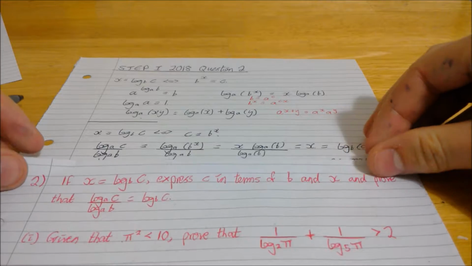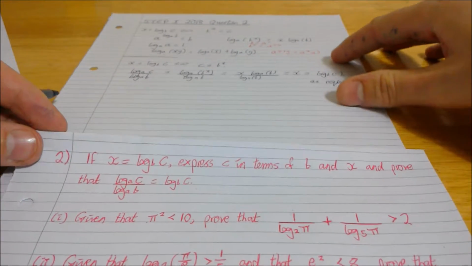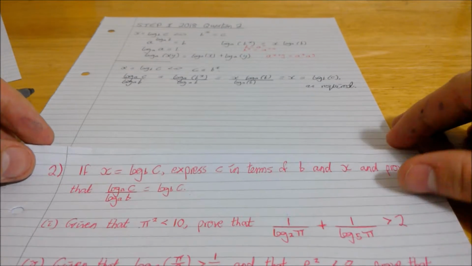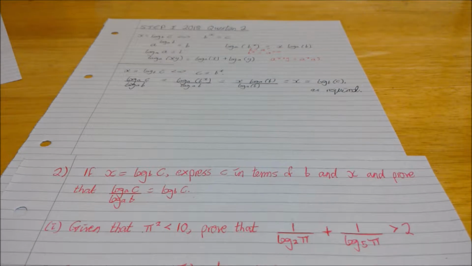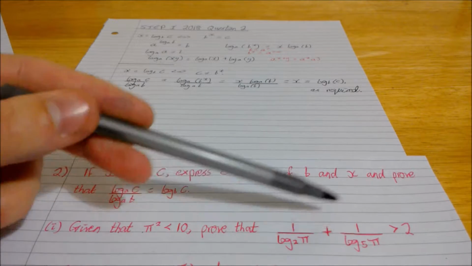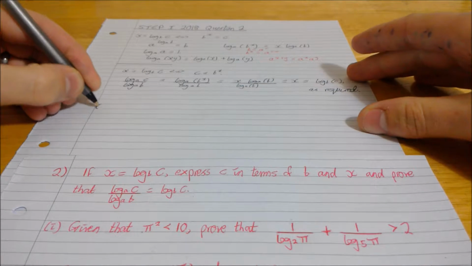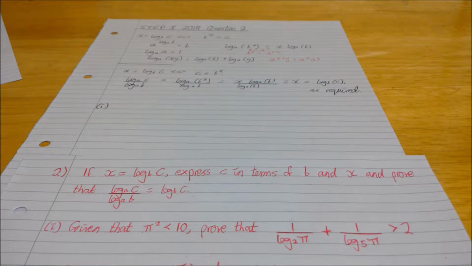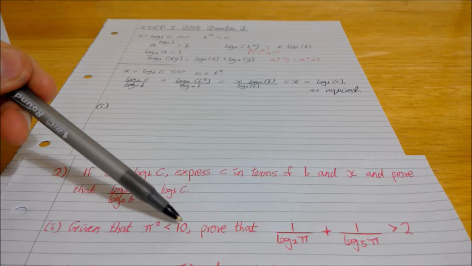So the next part of the question says, given that, in quite an obscure fashion, pi squared is less than 10, we need to prove that 1 over log base 2 of pi plus 1 over log base 5 of pi is greater than 2. Okay, this can seem completely baffling when you see it at first. What on earth are these pi's doing here? But we're given that pi squared is less than 10.